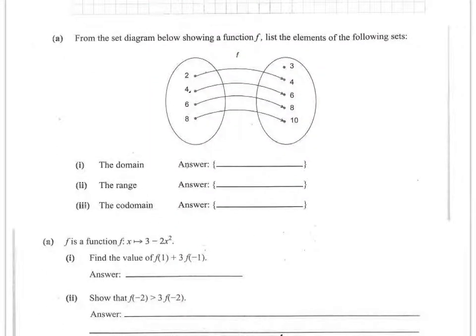Moving on to the next section, we've got a drawing here of a mapping of a certain number of input values being mapped onto a certain number of output values. So f is the function where 2 maps onto 4, 4 maps onto 6, 6 maps onto 8, 8 maps onto 10. And we can pretty much guess that if we were asked what the function was, it's likely just add 2, x plus 2, because each time there seems to be 2 more than the input value.